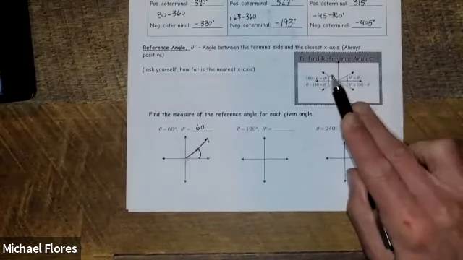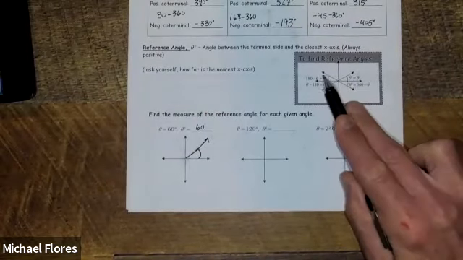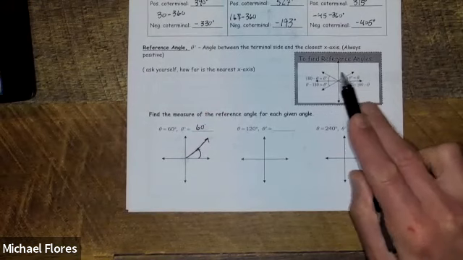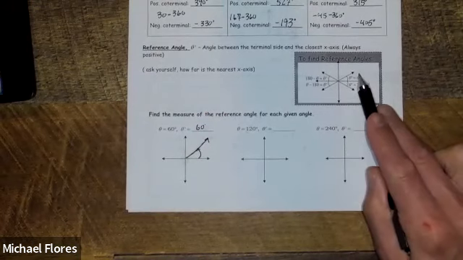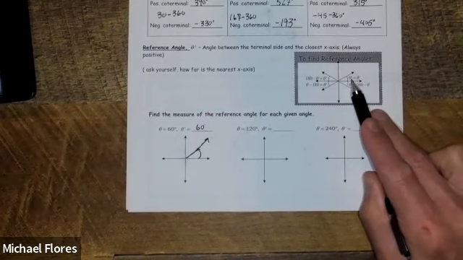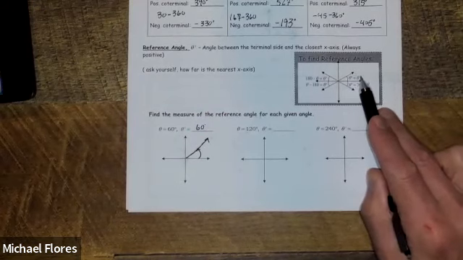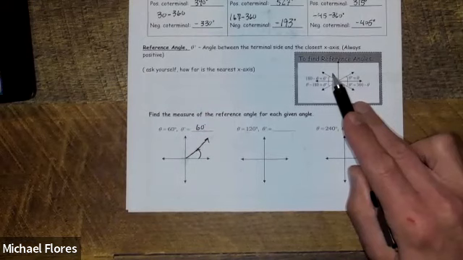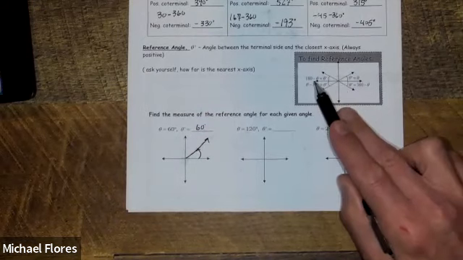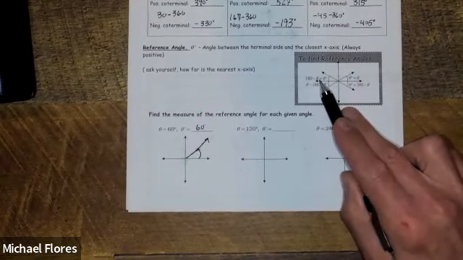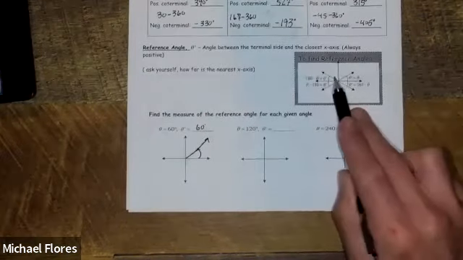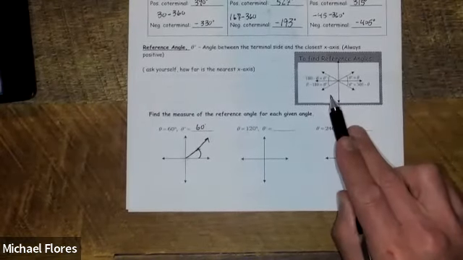And here's a little cheat sheet that will help you determine how we find our reference angle. If your terminal side is in quadrant 1, then whatever your degree is, that's also going to be your reference angle. If your terminal side is in quadrant 2, then it's going to be 180 degrees minus the amount it gives you.